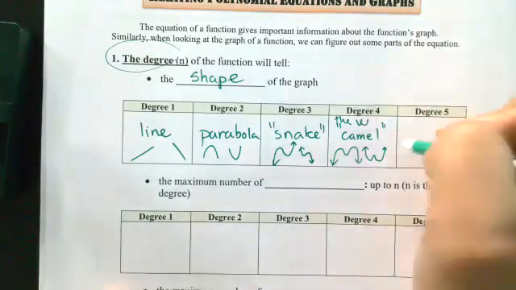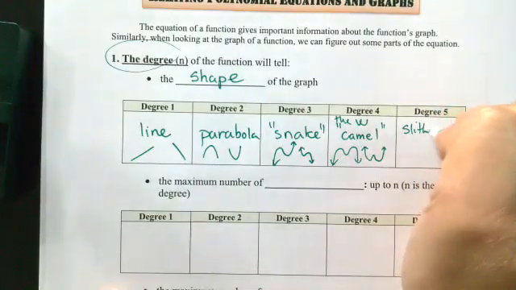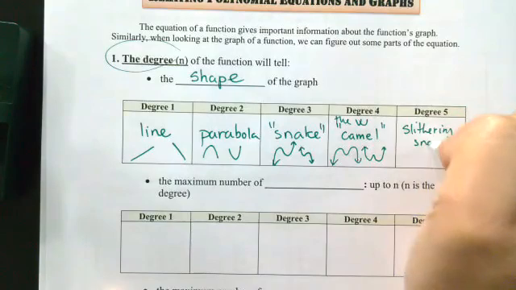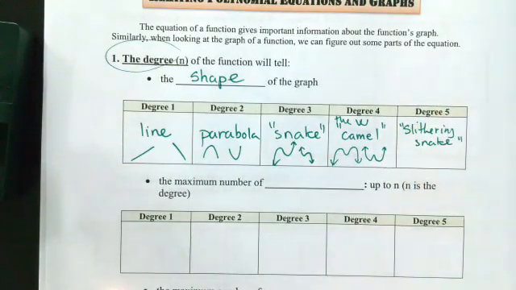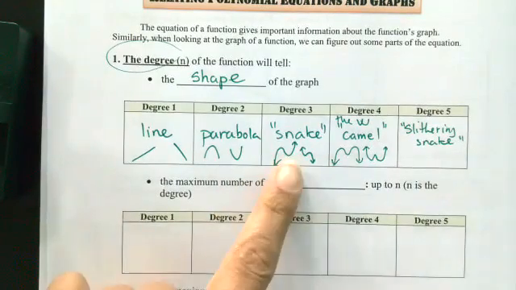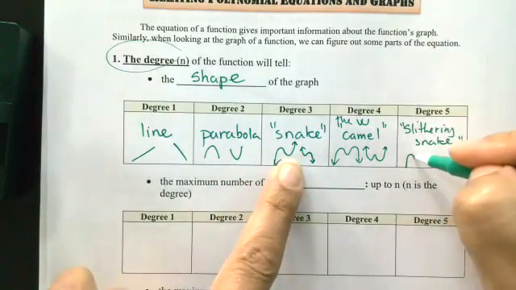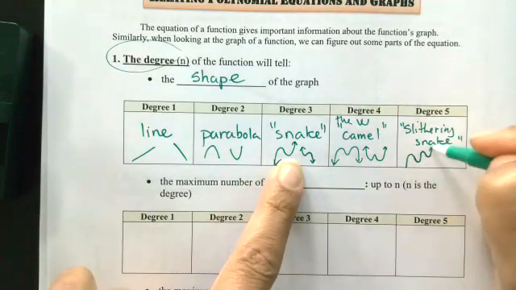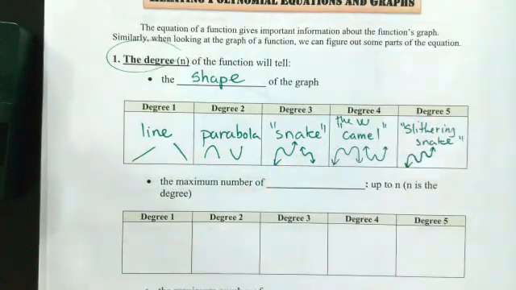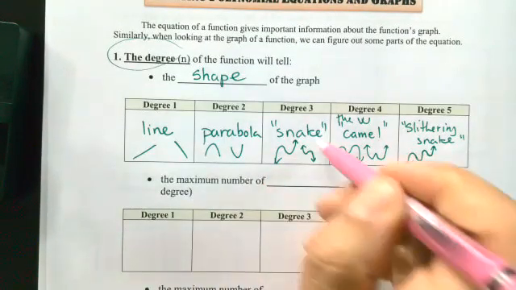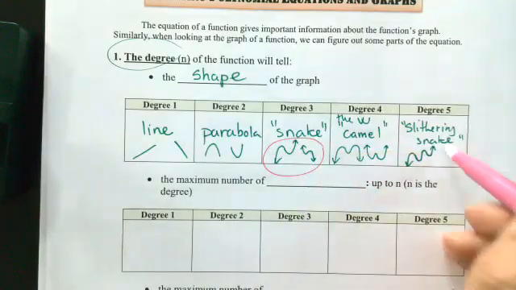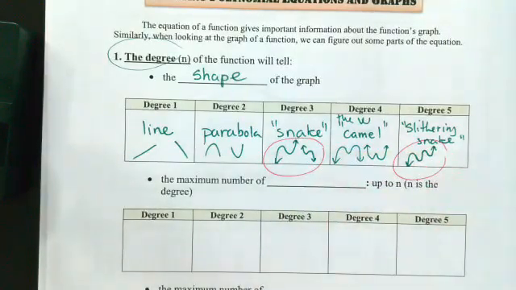Degree 5, the slithering snake, means you have more curves, hills, and valleys than the cubic one. So it'd be 1, 2, 3, 4, like that. This is the snake, but a simpler-looking one; the slithering snake has more turning points in between, more hills and valleys.